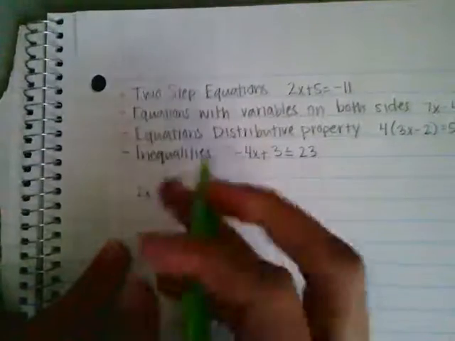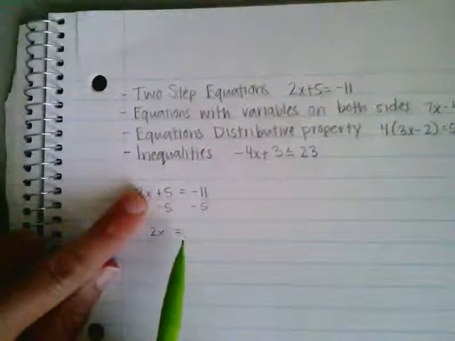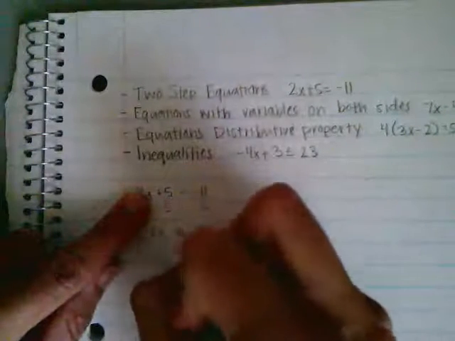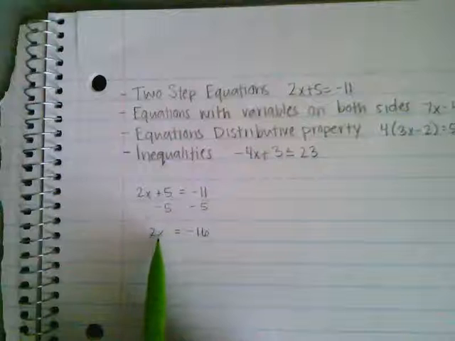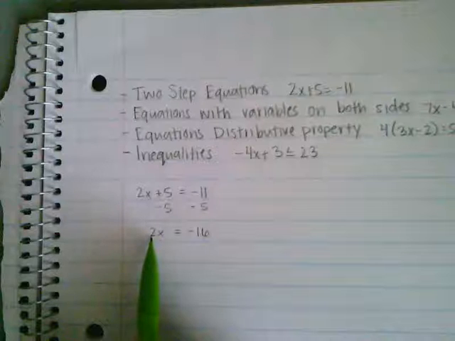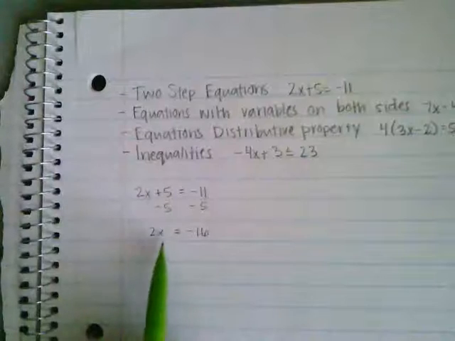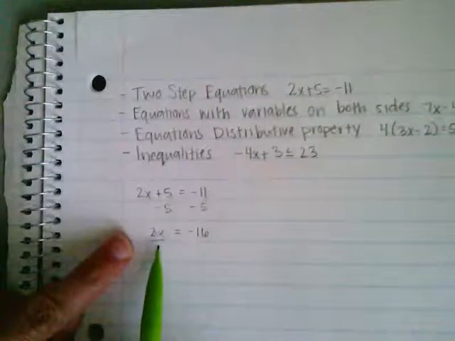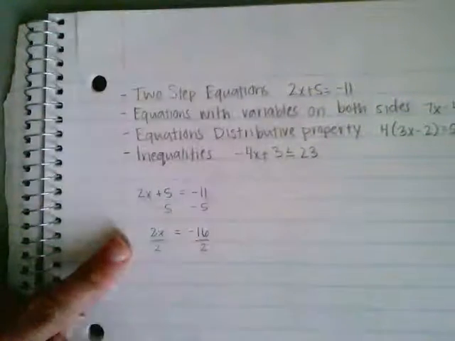So now I'm left with 2x equals, because 5 minus 5 equals 0, and then negative 11 plus a negative 5 equals negative 16. Okay, so now we just have a 2 right here. Whenever you see this coefficient with the 2x, that means that there's 2 x's. So in order to get it alone, there's multiplication in between here. So we have to do the inverse operation, which is to divide. We're going to divide on this side in order to get x alone, and whatever you do to one side, we do to the other to keep the equation balanced.